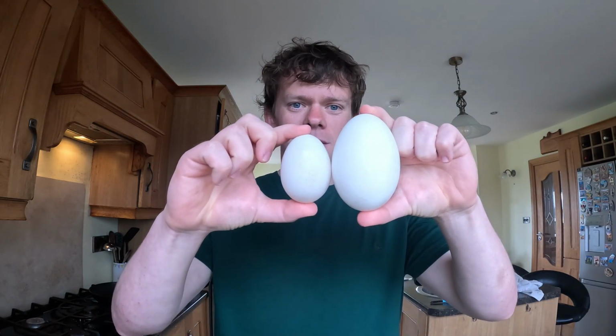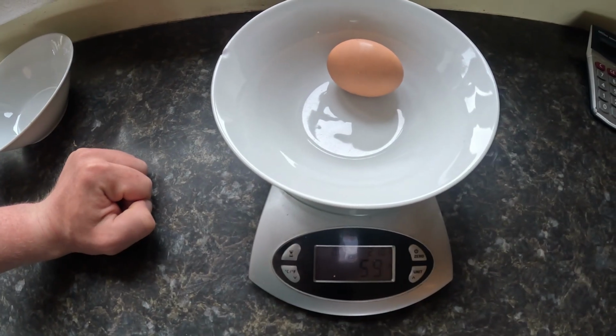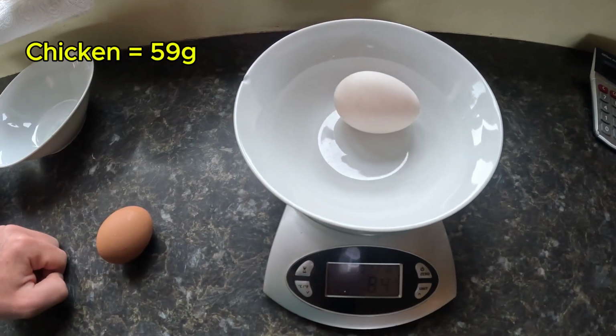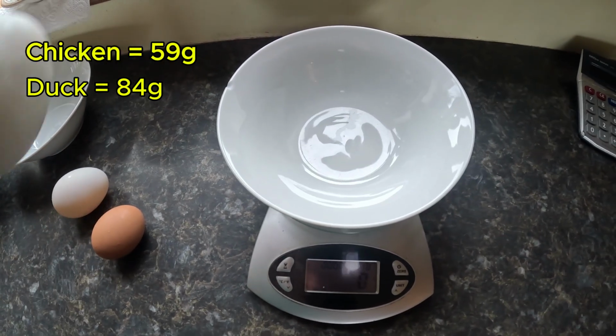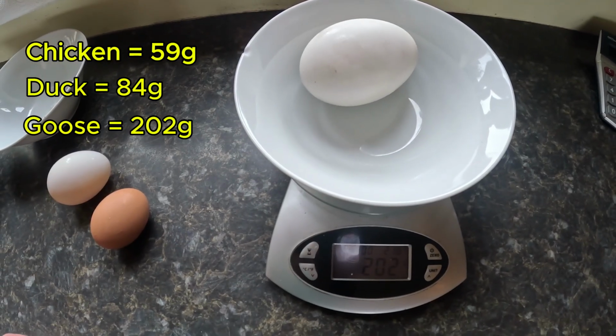It's huge. Just to do a wee comparison, I'm going to weigh the 3 eggs to see the difference between them. So the chicken egg is 59 grams. The duck egg weighs 84 grams. And the goose egg weighs 202 grams. So the goose egg's basically four times bigger than a chicken egg, and it's like 2.5 times the size of a duck egg.